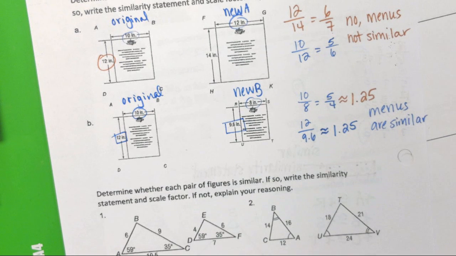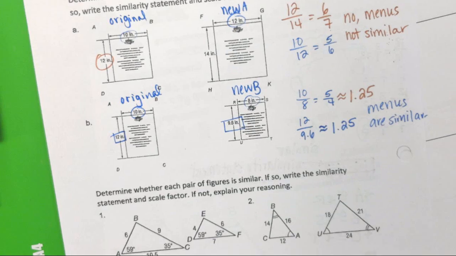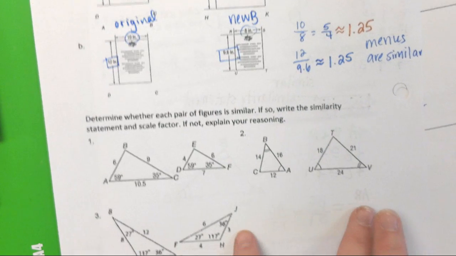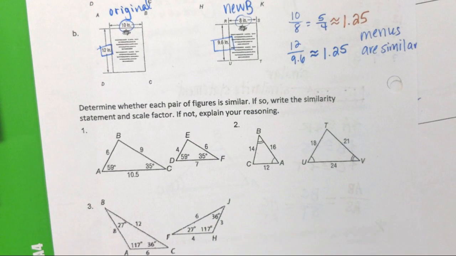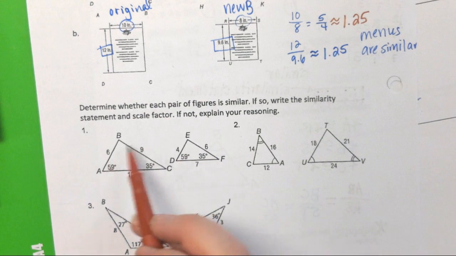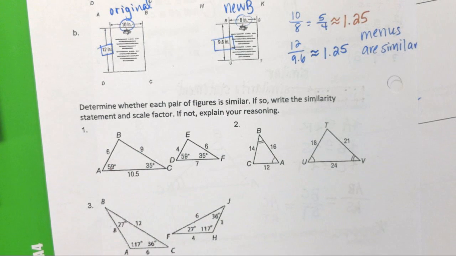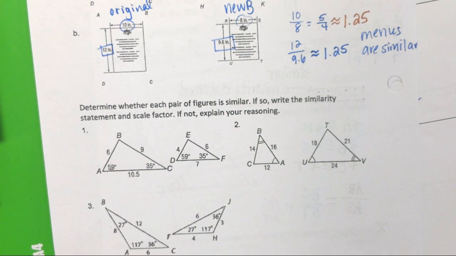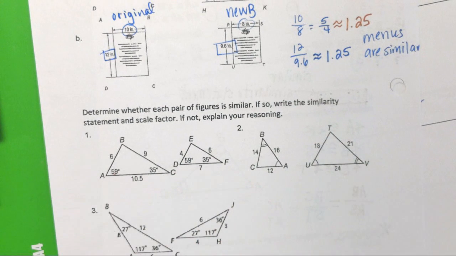Okay, we get to the next three, and it says, determine whether each pair of figures is similar. If so, write the similarity statement and the scale factor. If not, explain your reasoning. So the first thing I do is I check the angles. 59, 35, 59, 35. Do I know that B and E match the angles? Yes, because it's a triangle, and we know that if two of them match, the third one has to match, because they all have to add up to 180.